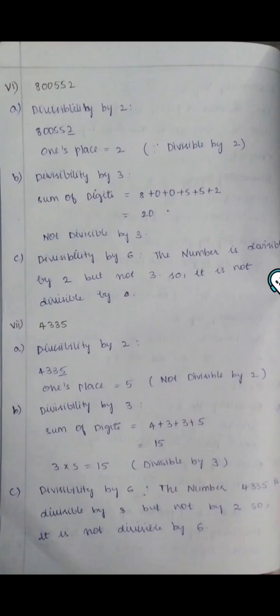And the next one is 4335, divisibility by 2. Here in this case, 4335, the ones place is 5, which is not satisfying either 0, 2, 4, 6 or 8. It is not falling under this condition, so it is not divisible by 2. If we do the sum, we are getting 15, and in the 3 table we get 3 5s are 15, which is divisible by 3. And divisibility by 6, it is not satisfying the condition for divisibility by 2, so it is not divisible by 6.